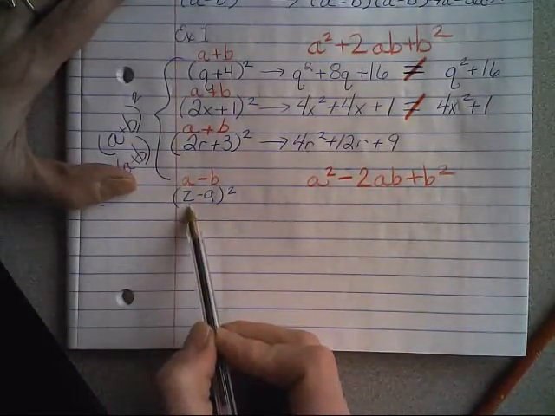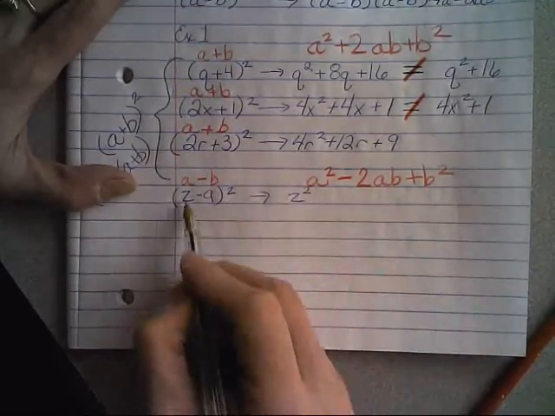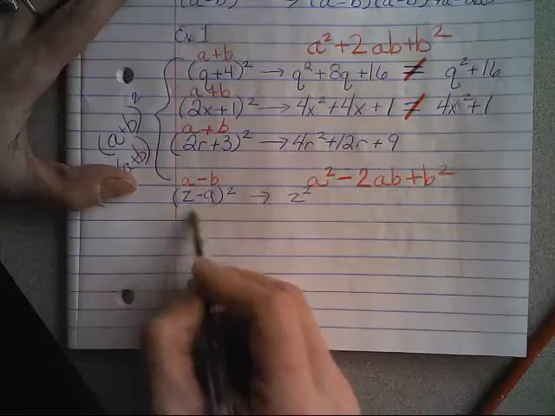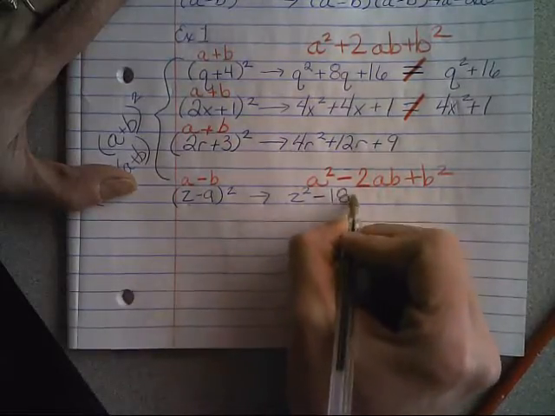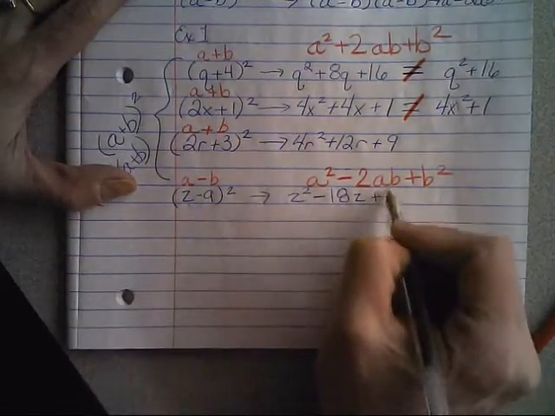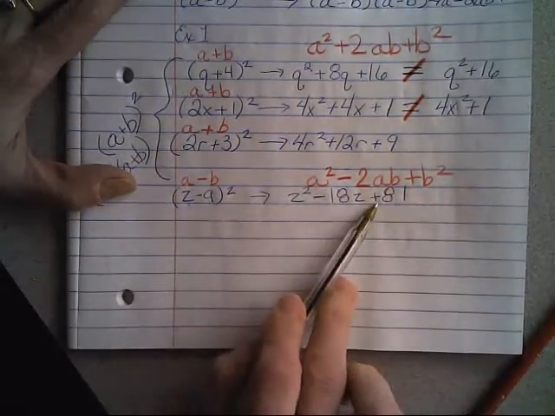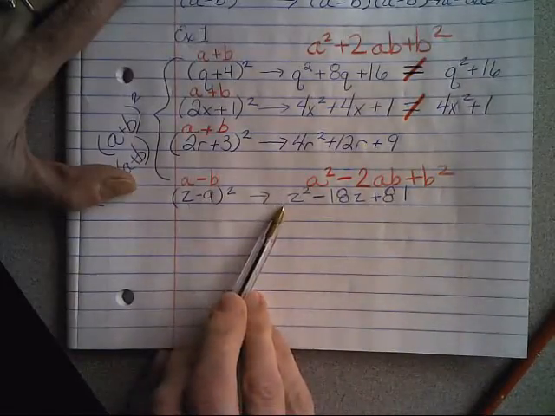So let's square our first position. What do you get? Z squared. The product of A and B is negative 9Z. Double it. Yes, be very careful about that. And negative 9 squared, 81. Yep. Notice the first or the last piece is still always positive. The first piece is still always positive.